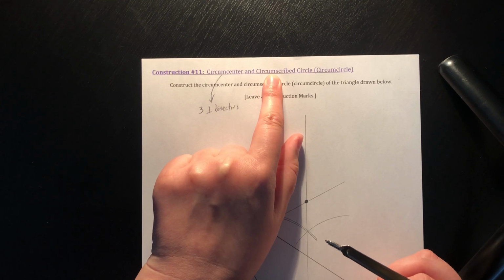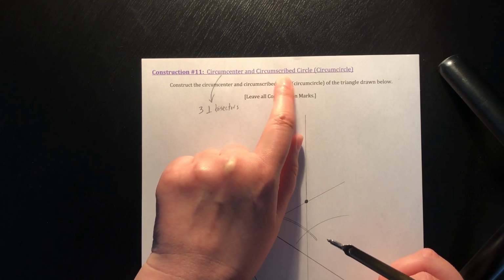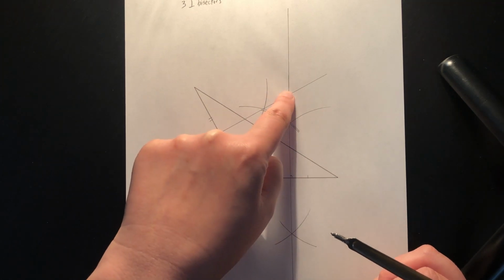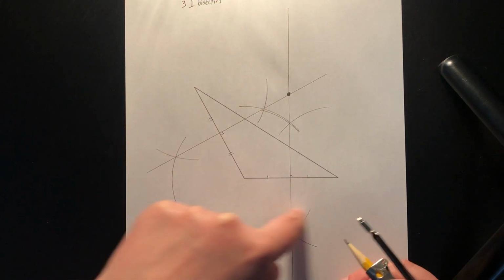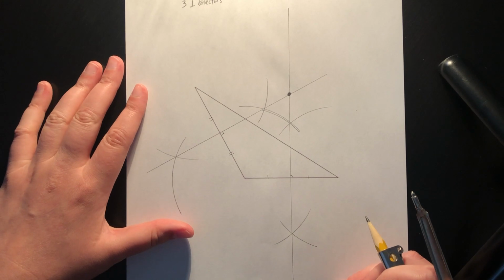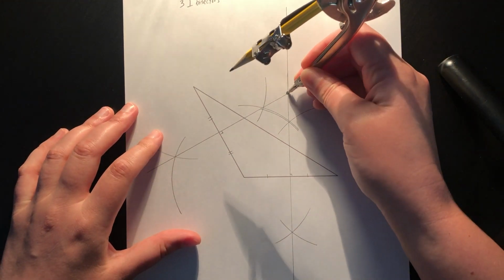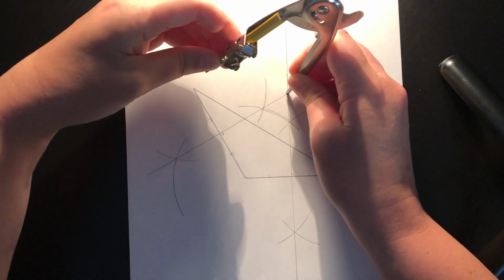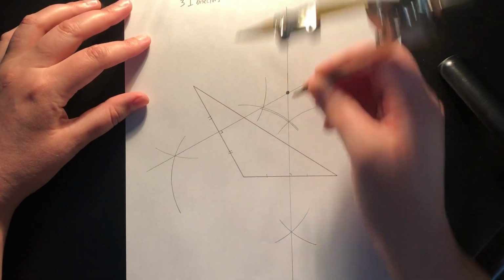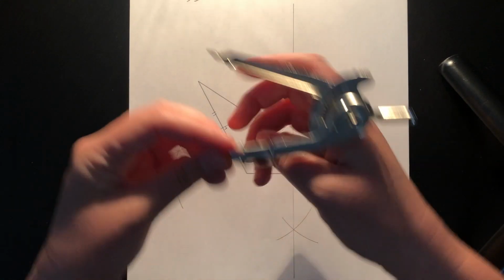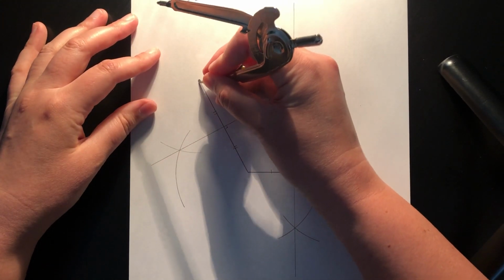And now we want to do the circumscribed circle. What that basically means is this is the center of a circle that will encompass the entire triangle here. Now, the really cool thing about circumcenters is that you can pick any one of these vertices. So you can pick this one, this one, this one. I'm just going to go for this one right here. Okay, so let's focus on this.